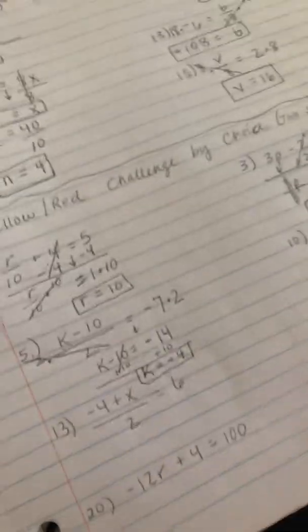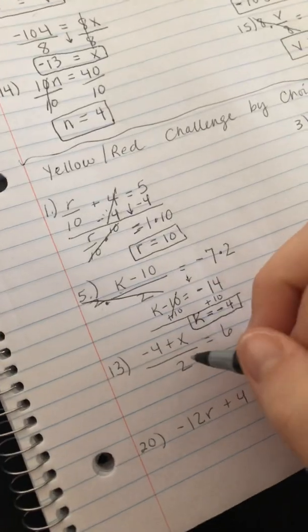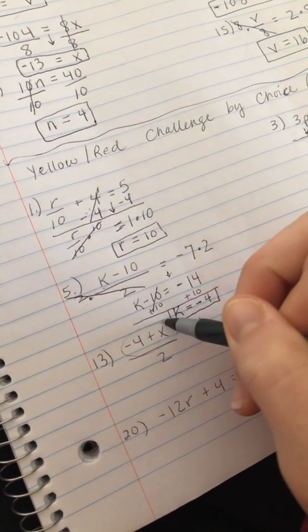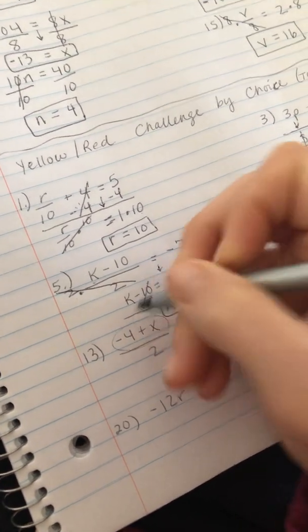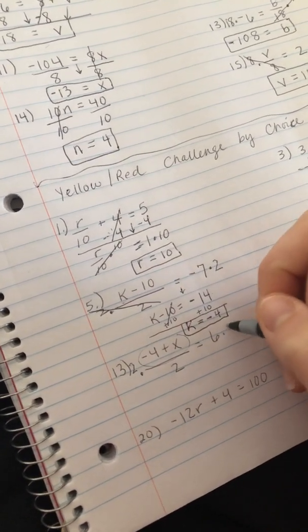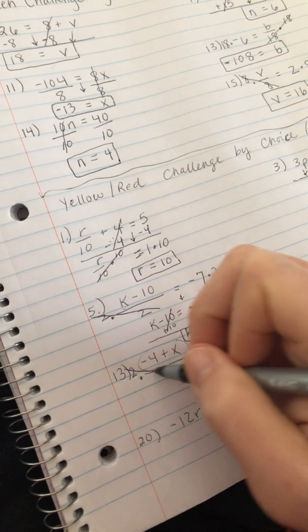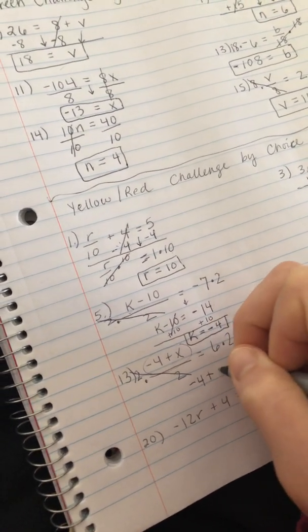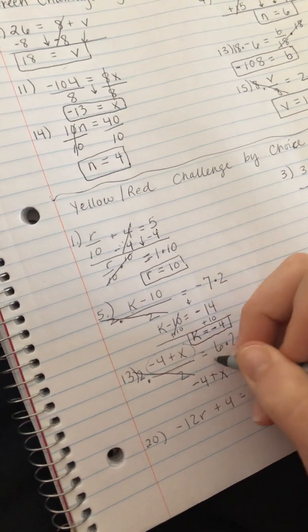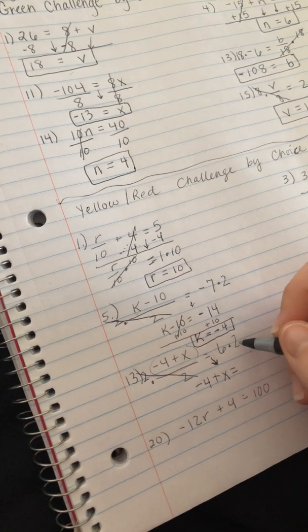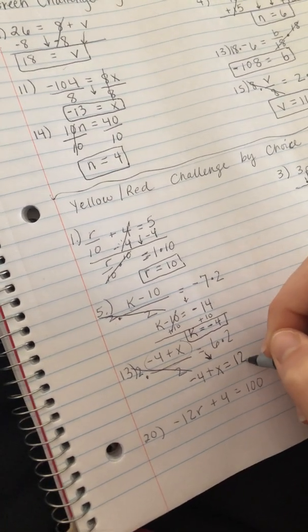Okay? A couple more. So I have this divided by 2 that I want to get rid of so that I can have my negative 4 plus x. In order to get rid of the divided by 2, I need to times by 2. So times by 2 gets rid of that. Negative 4 plus x is still left on this side of the equation. I'm going to copy down my equals sign. Bring down my 6 times 2 is 12, so bring down my 12.